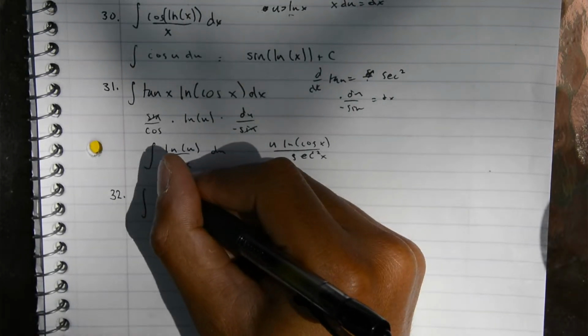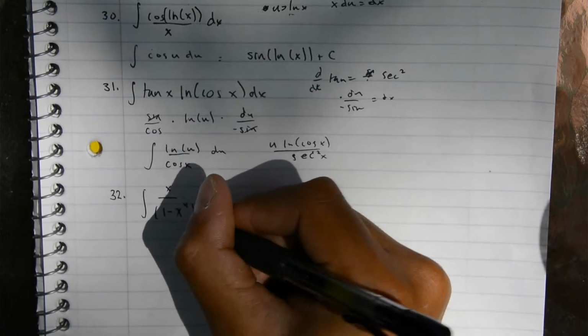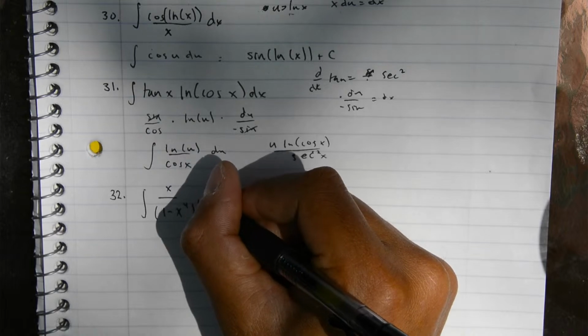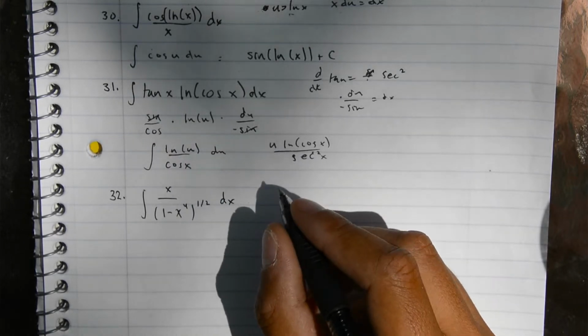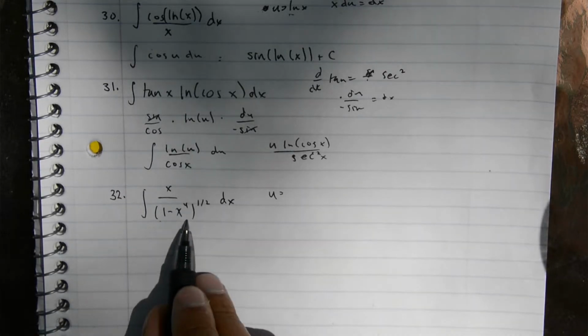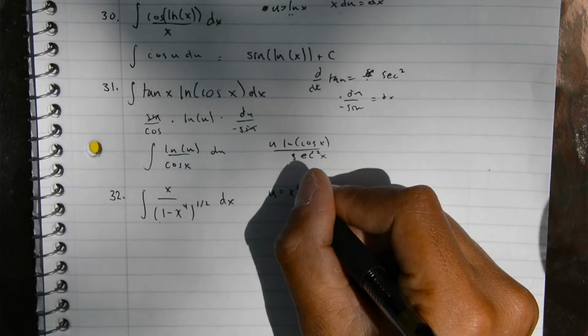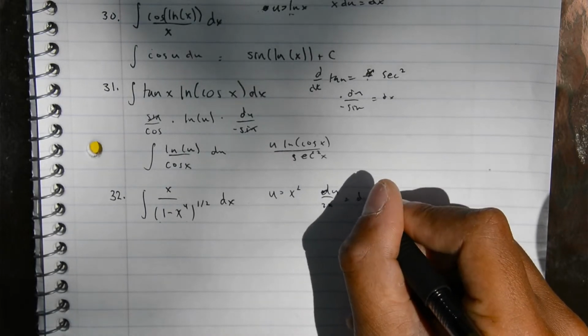So we have x over the square root of 1 minus x to the 4th. If you take u equal to this whole thing, it's obviously not going to work because it's not going to cancel enough stuff. But if you take u equal to x squared, then we get du over 2x equals dx.